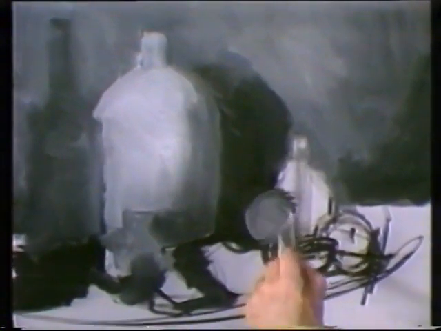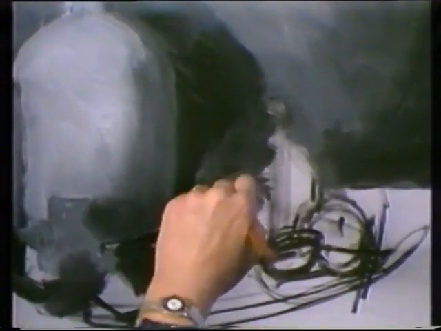I do my underpainting in acrylic because it's fast drying. It also covers much more substantially than oil. The old masters used tempera for their underpaintings. Acrylic in the 20th century is the substitute or the replacement of tempera. That's too light. I seem to be running out of my black. Let me replace some.